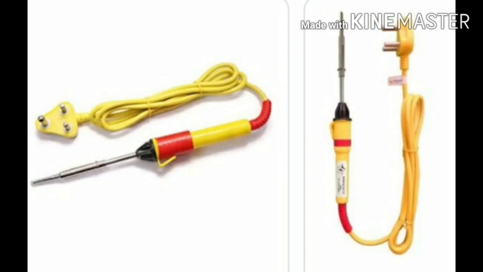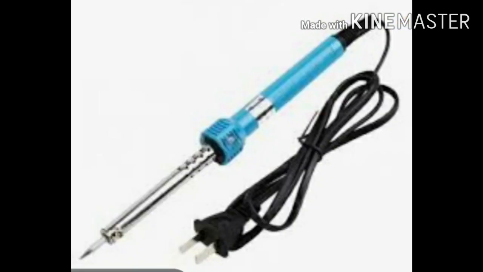Some more examples. The handle of a soldering iron is made of wood or plastic because wood or plastic is a poor conductor of heat. The wooden handle does not conduct heat to our hands so that we can hold the hot soldering iron safely from its handle.